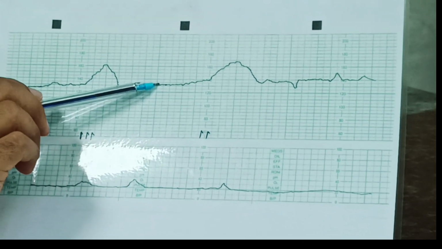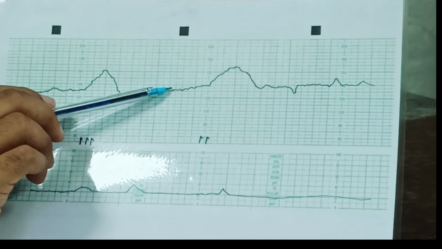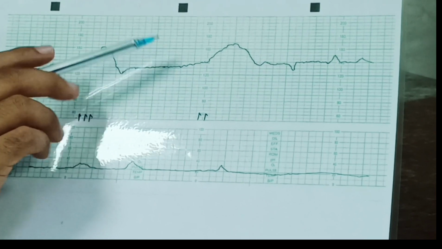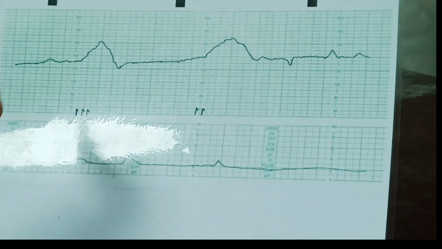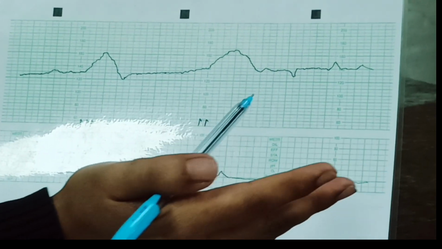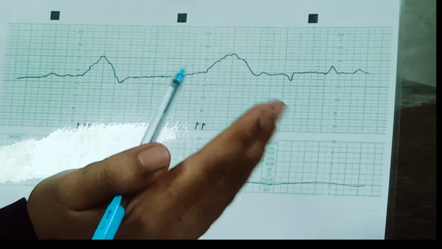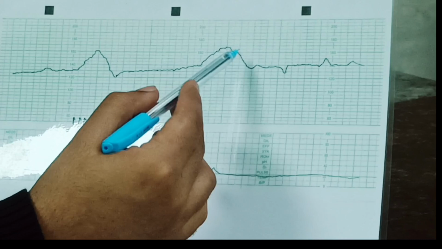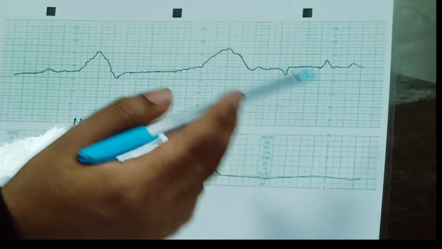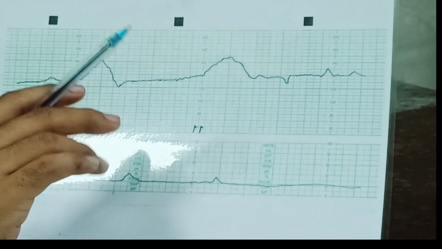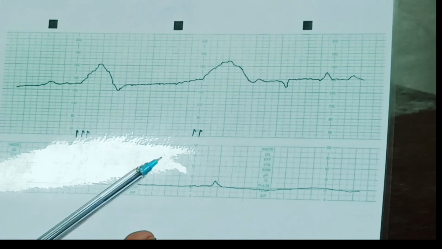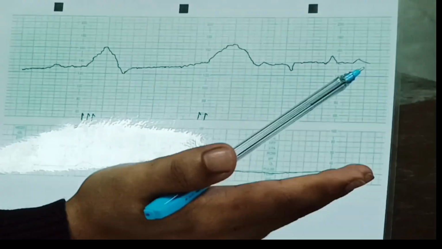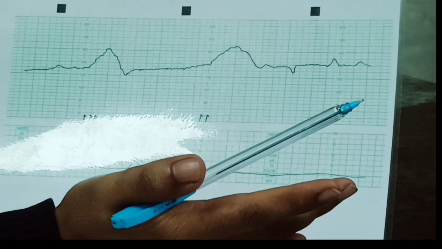So baseline is reassuring because it is 140. Variability is a bit reduced, less than 5, so it might be non-reassuring. For that we have to extend the stretch to more than 50 minutes to say whether it is non-reassuring or reassuring. Acceleration is there, there is no obvious deceleration. So the final interpretation will be either a normal CTG or a suspicious CTG, based on whether I extend the trace to more than 50 minutes.